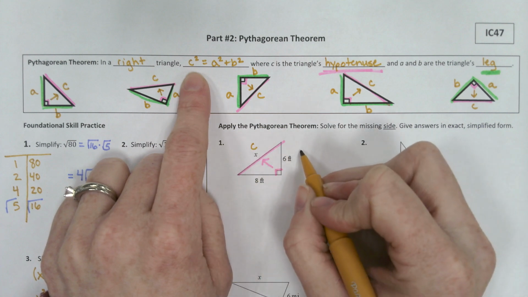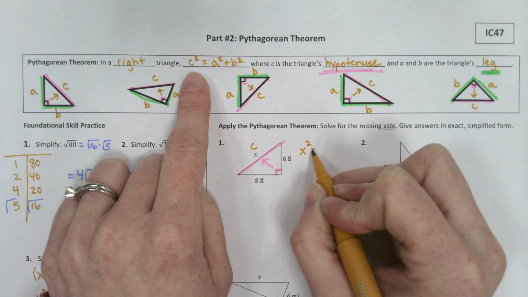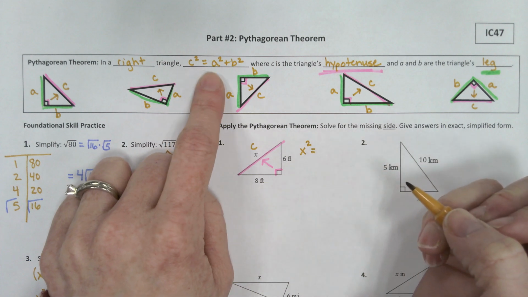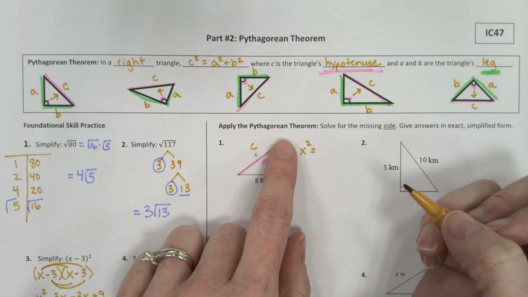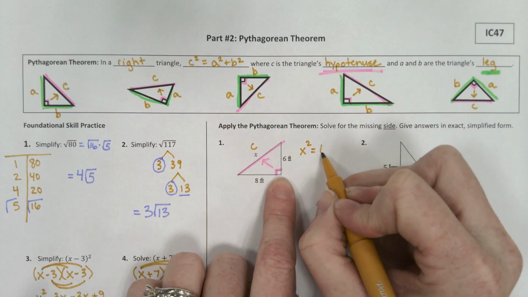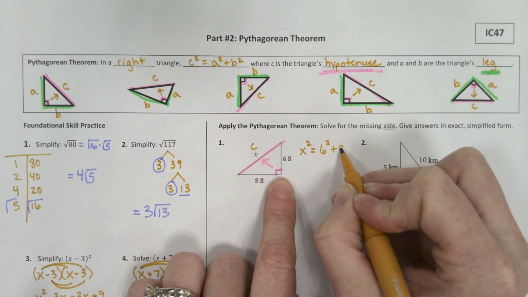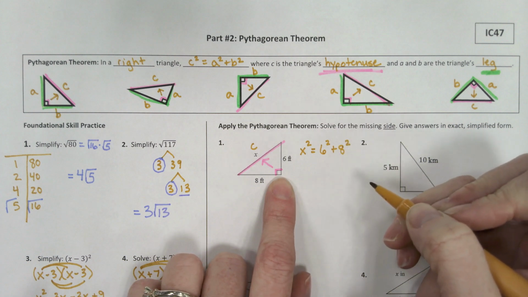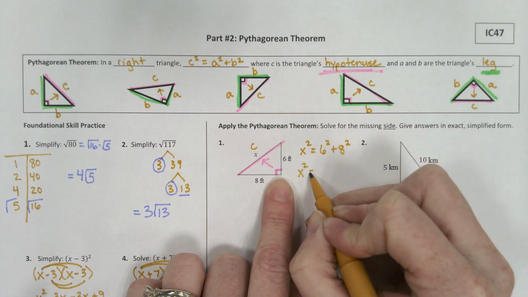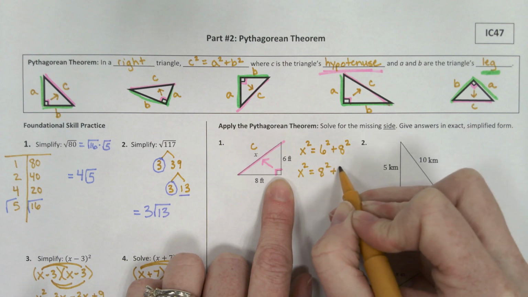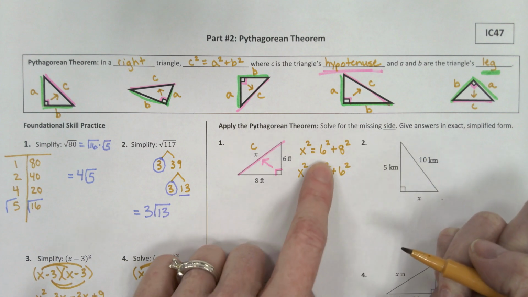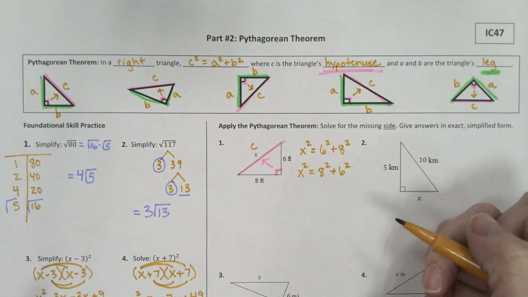So in this triangle, C is actually x, so it's going to look like x squared equals. The a squared and the b squared, remember, are those other 2 sides. So one of them will be 6 squared and the other will be 8 squared. Totally fine if you thought about writing it down as x squared equals 8 squared plus 6 squared. Those are equivalent, so it doesn't matter which one you choose.